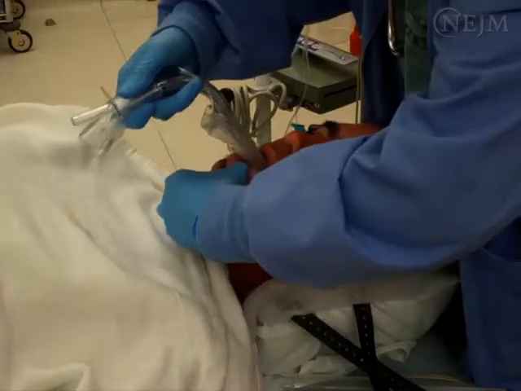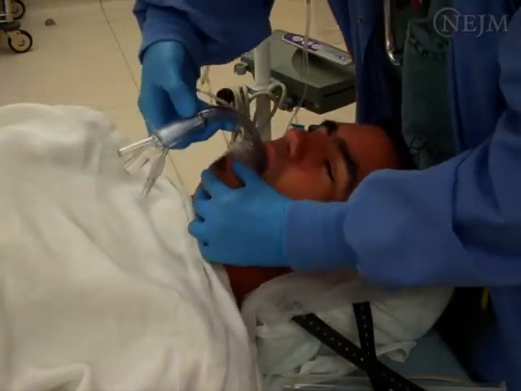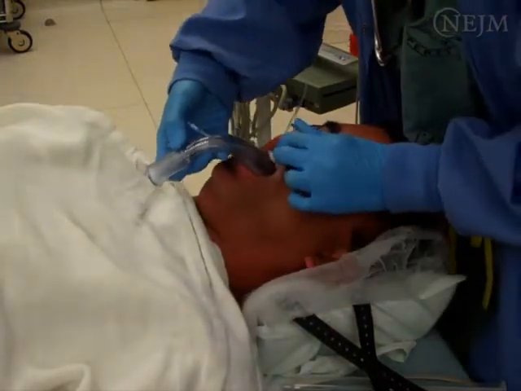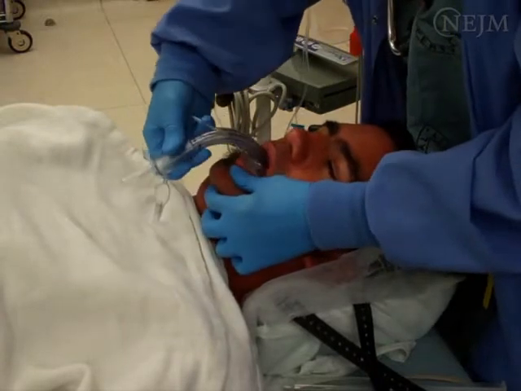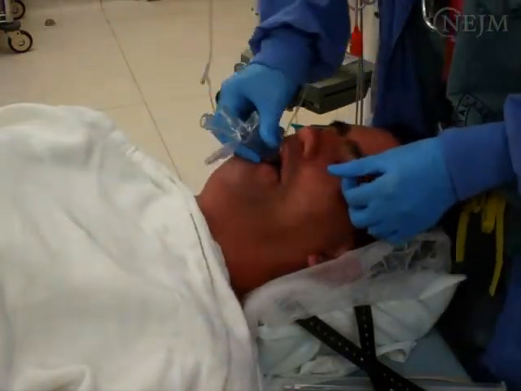As with the straight tube, guide the laryngeal mask airway above and behind the tongue by applying firm pressure along the patient's hard palate. Guide the tube behind the tongue and toward the larynx with a circular motion of the hand.